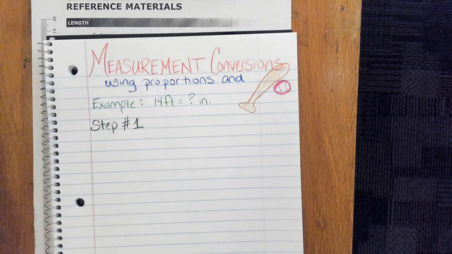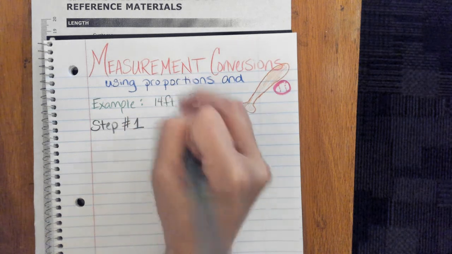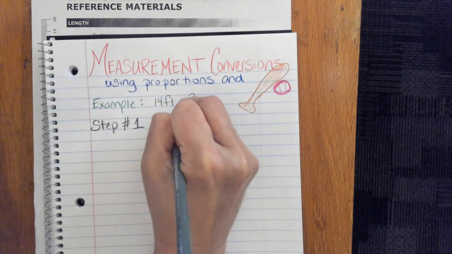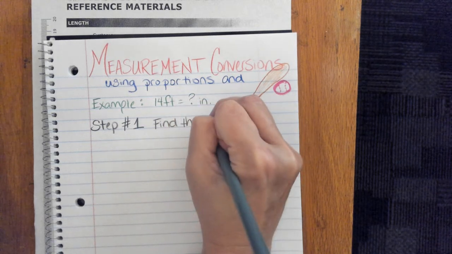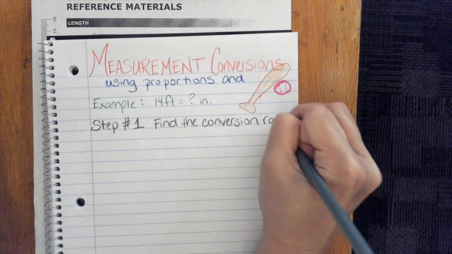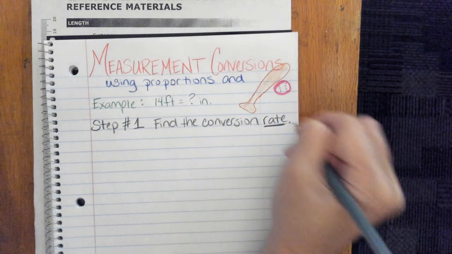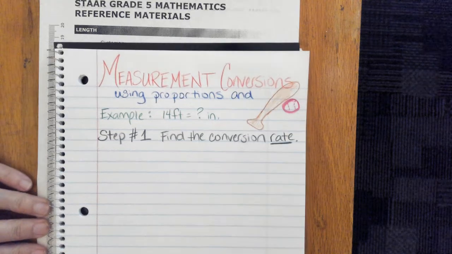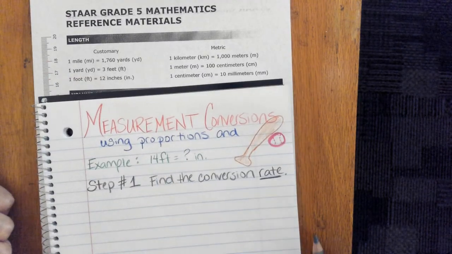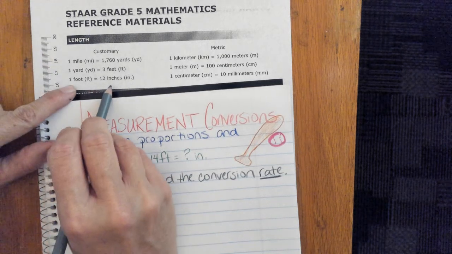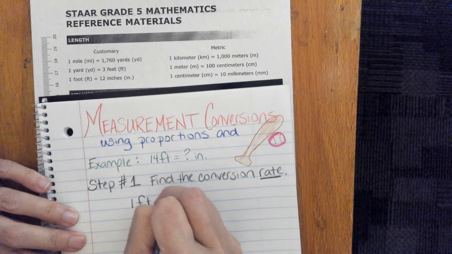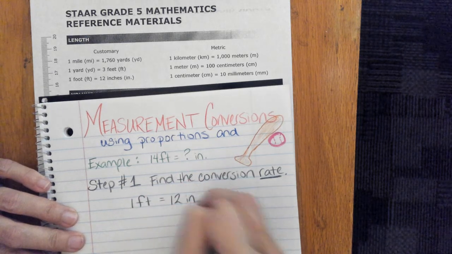Step number one would be to find the conversion rate. Notice we've got a nice rate and ratio kind of word there. Remember, the rate is comparing two different things, in this case feet and inches. So 1 foot equals 12 inches.